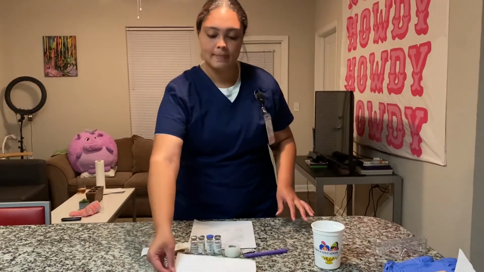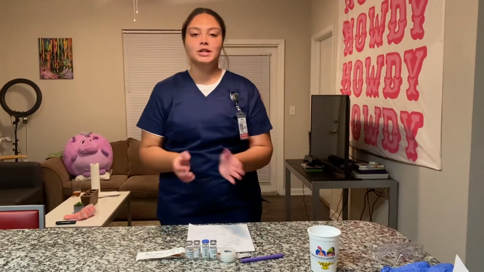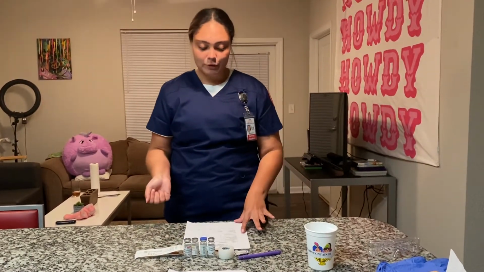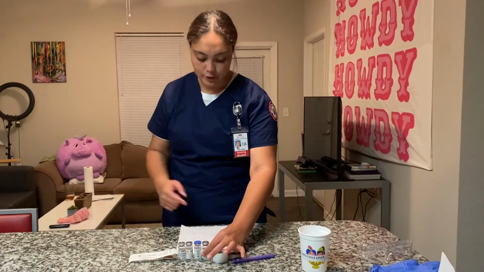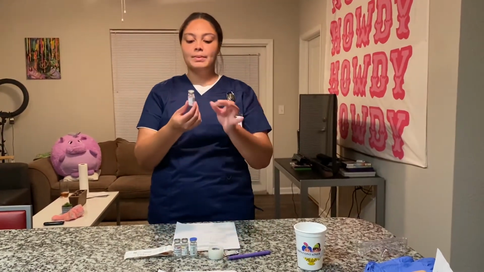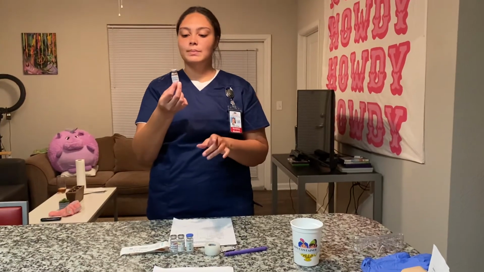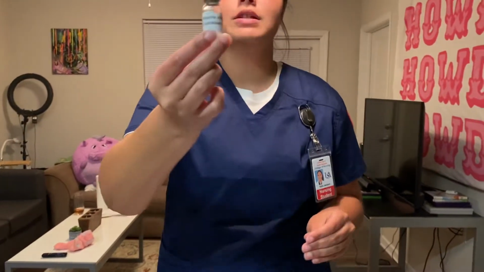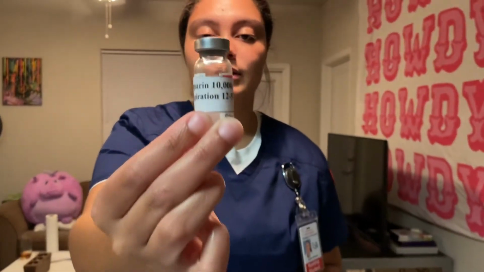And since both these forms match, I'm done using the patient care order form and I can move on to doing the medication. So next I'm going to do hand hygiene. And then I'm going to be picking out the correct medicine. So we're doing heparin, so I will pick up the heparin, 10,000 units per 1 milliliter, expiration date 12/5/2025. So it is still in good use.